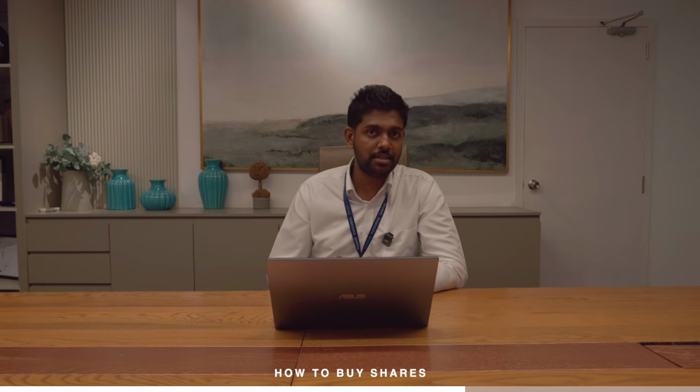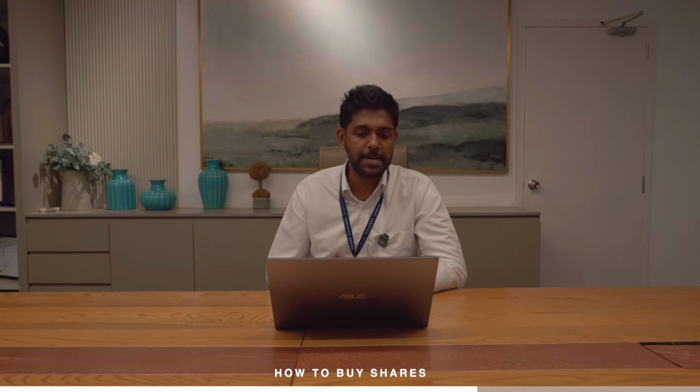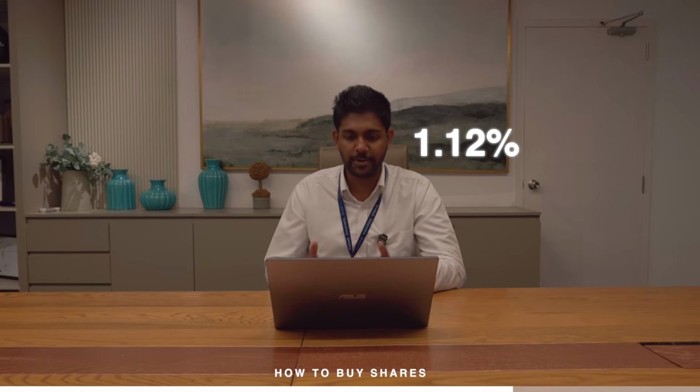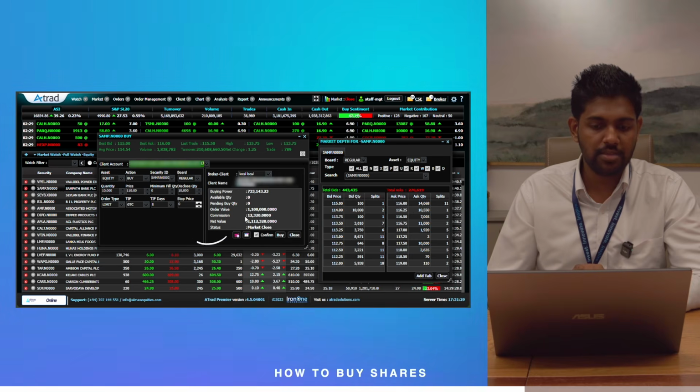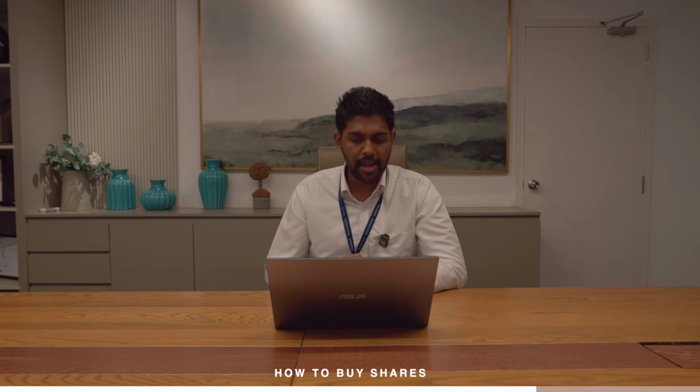There is a need-to-know fact in the Colombo Stock Exchange, which is that you will be charged 1.12% transaction cost when you are executing this trade, which is represented as the commission here. Then you can move on to executing the trade.